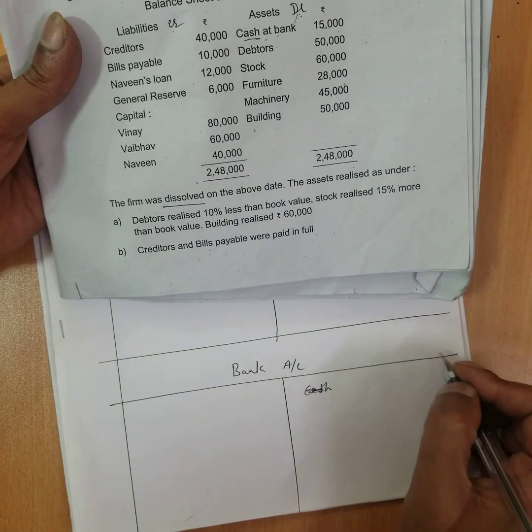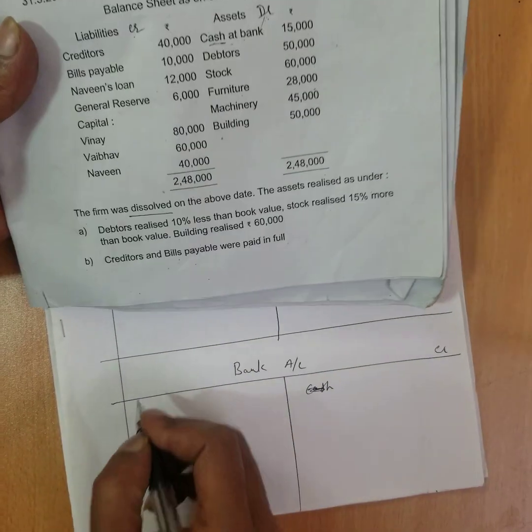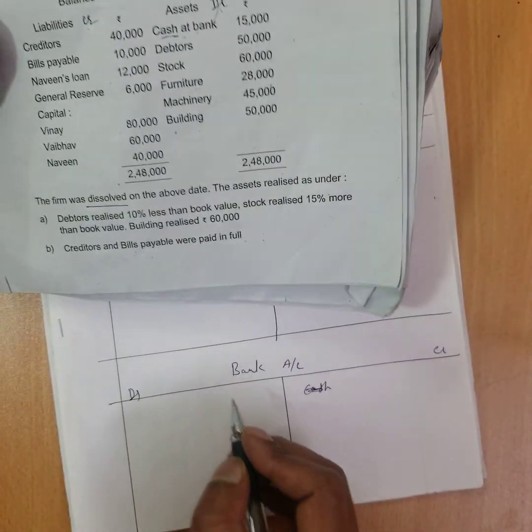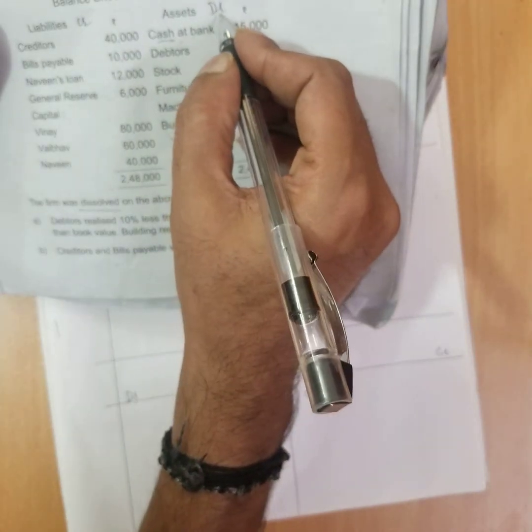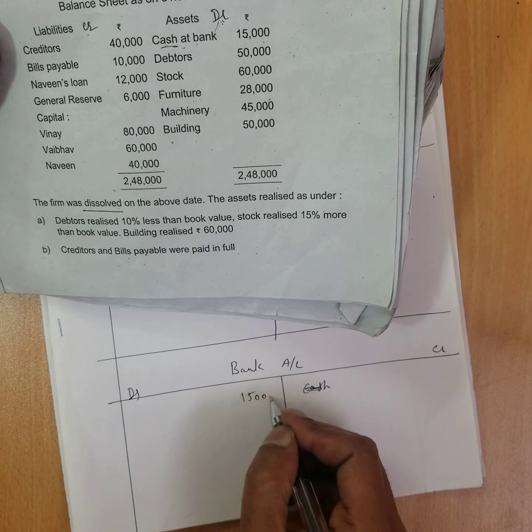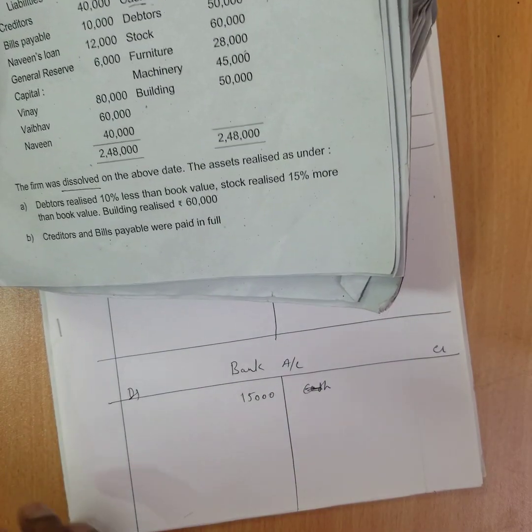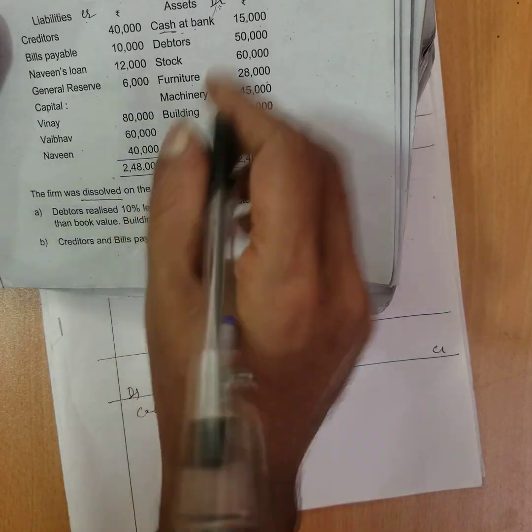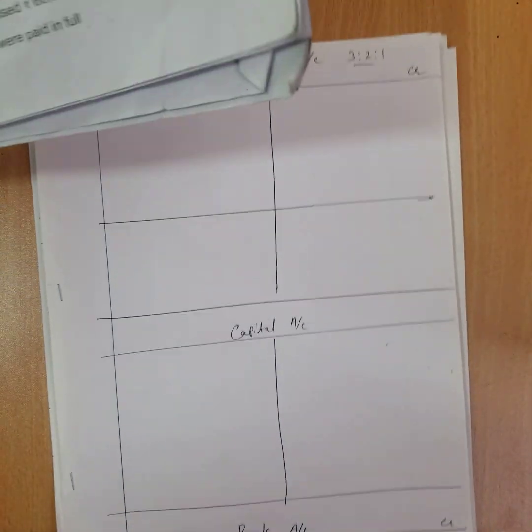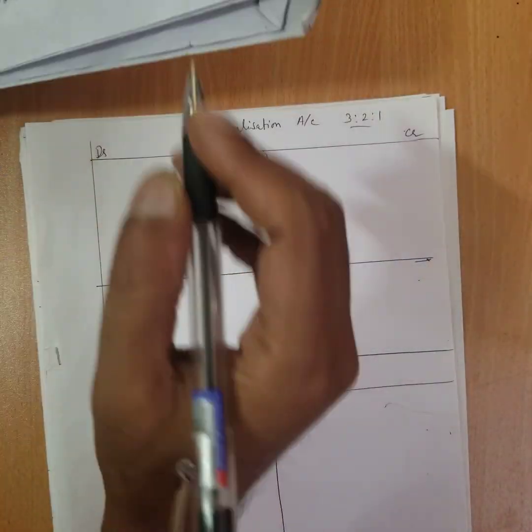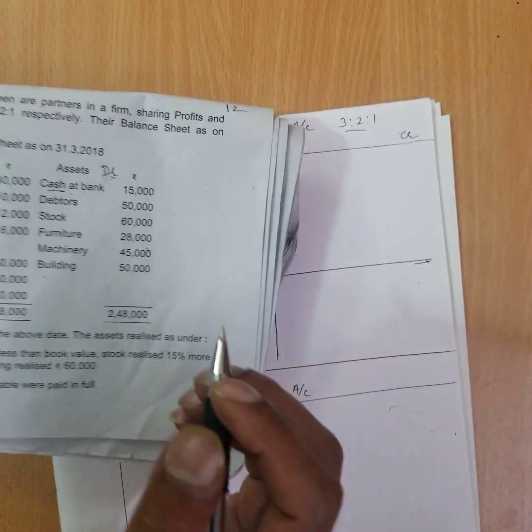In the bank account, this is the credit side and this is the debit side. 15,000 will go into the debit side of the bank account. This is the cash, so cash has gone to the bank. We don't have to revalue that. Next, all the other things have to be revalued. All these will go into the debit side.